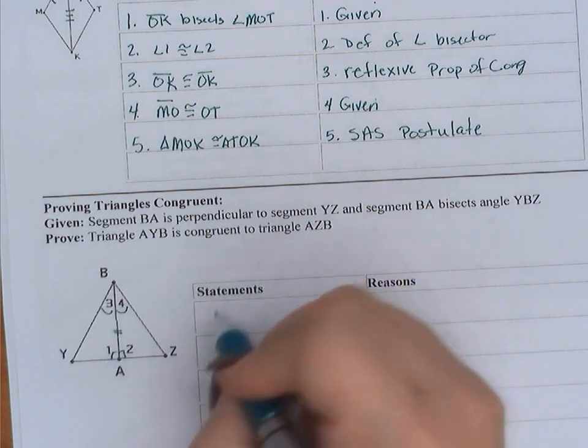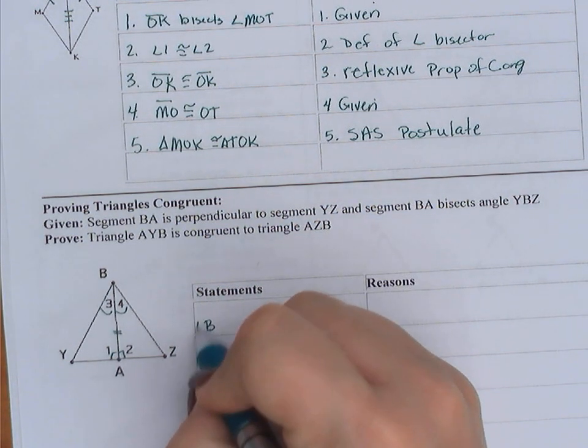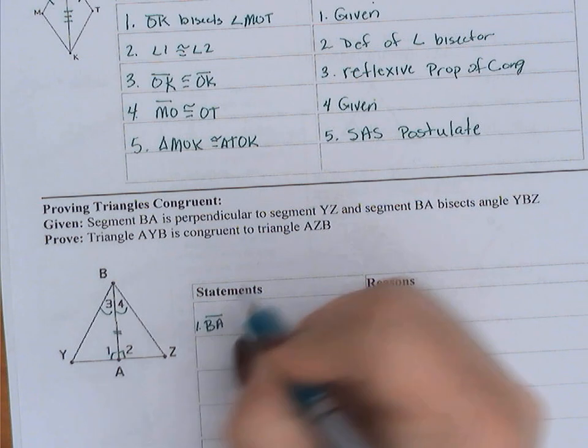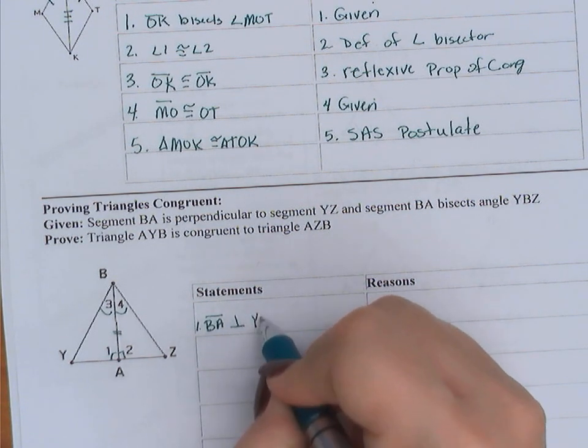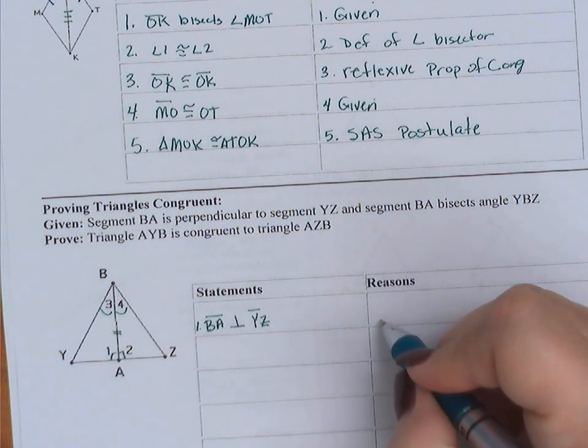So to start with that, I'm going to say that segment BA is perpendicular to YZ because it's given.